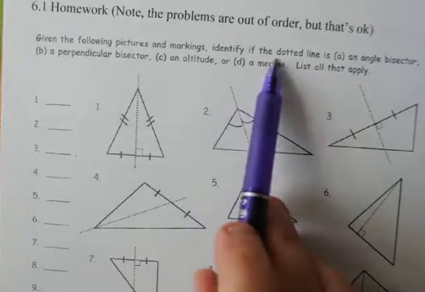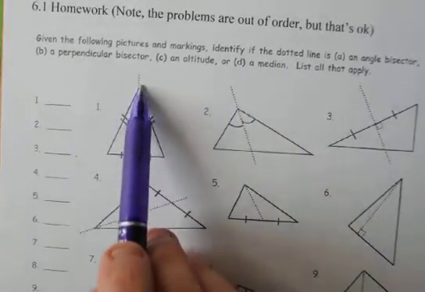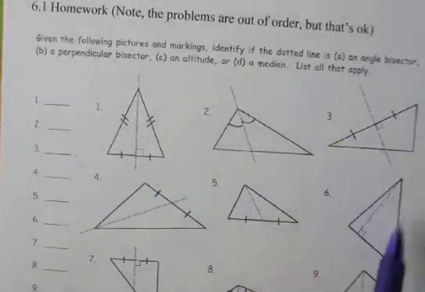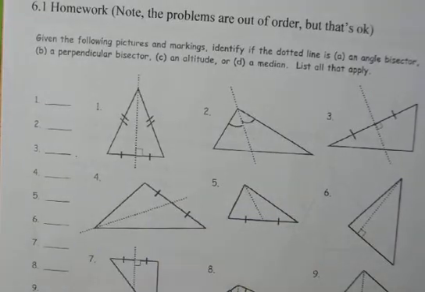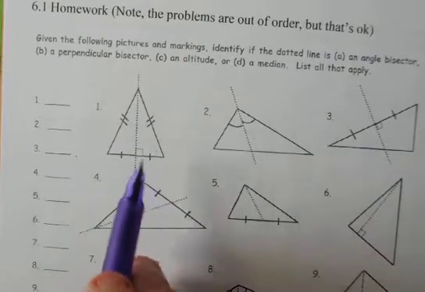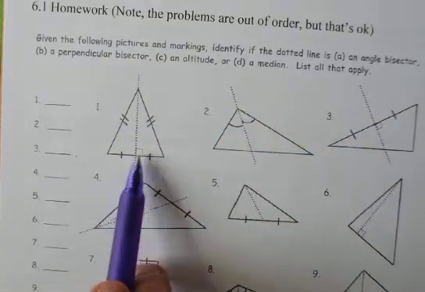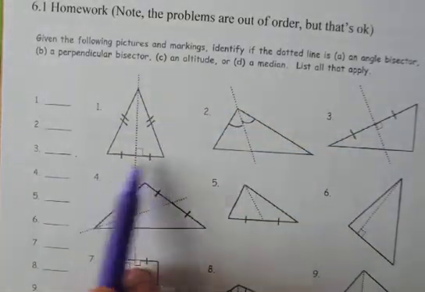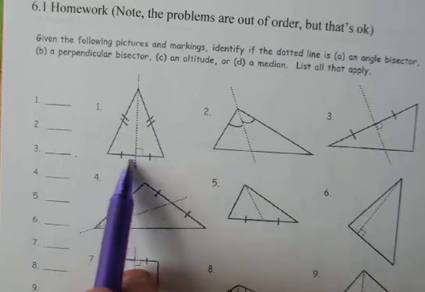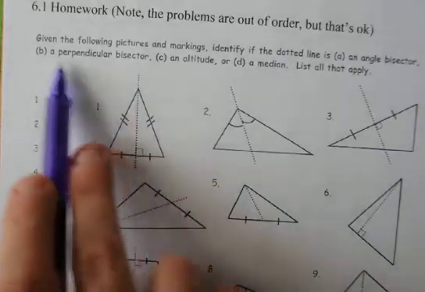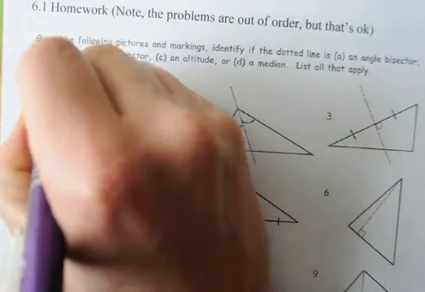It says identify the line. Remember, there were 4 special segments. So these dotted lines have special names. In this scenario, this dotted line is perpendicular to the side. It is bisecting the side, so we're going to call that a perpendicular bisector. We'll put B for that.